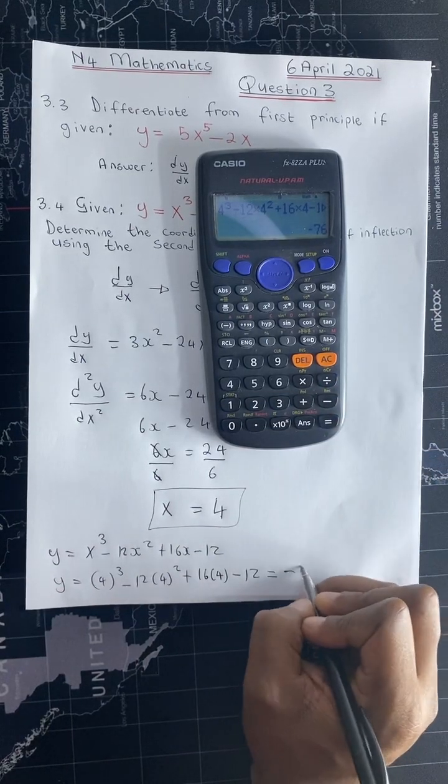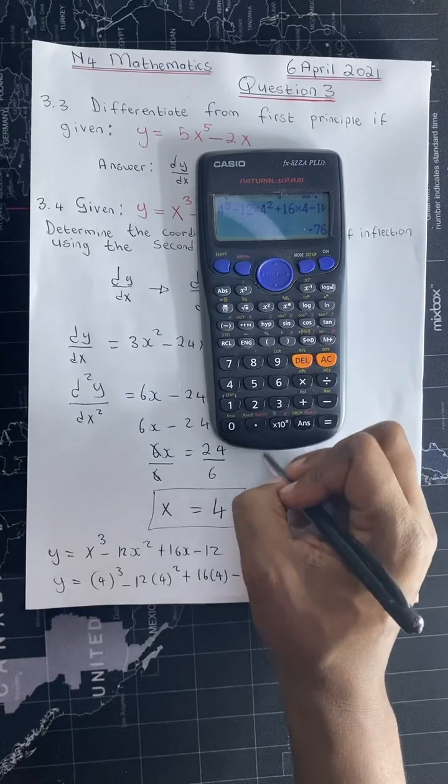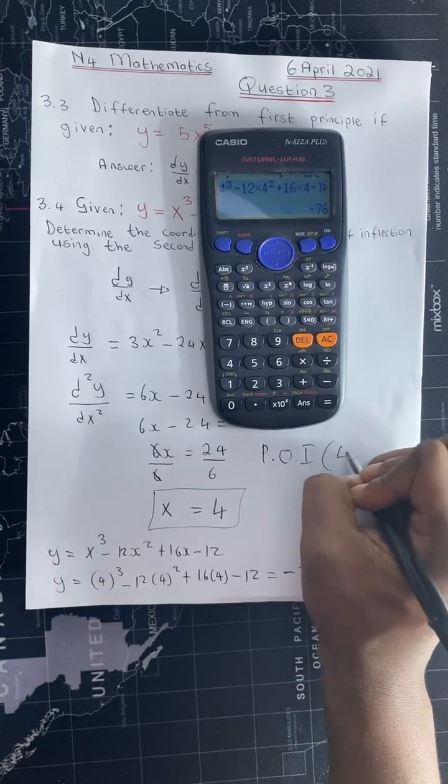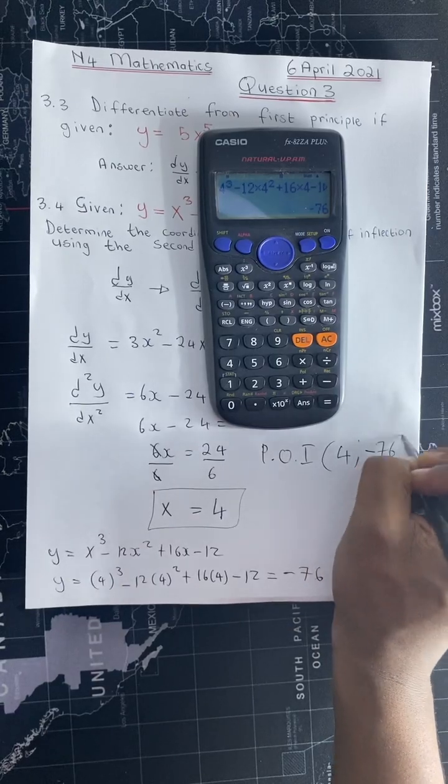This is equal to negative 76. So the coordinate of the point of inflection is (4, negative 76).